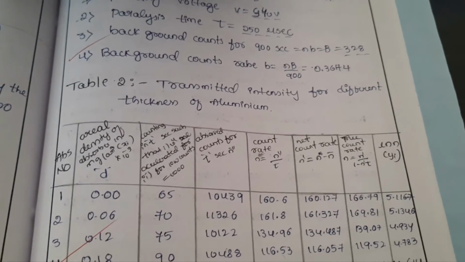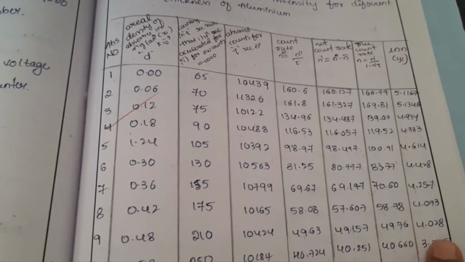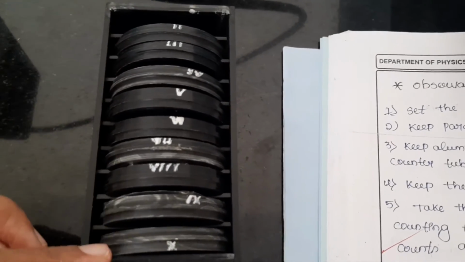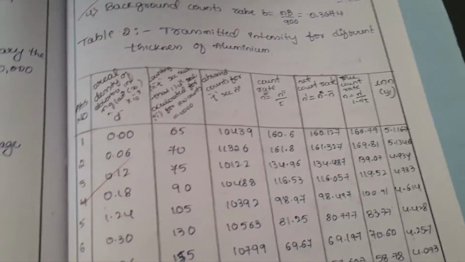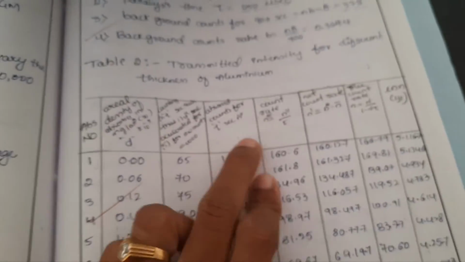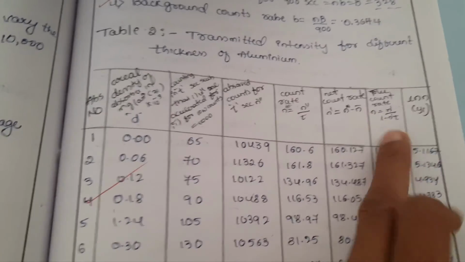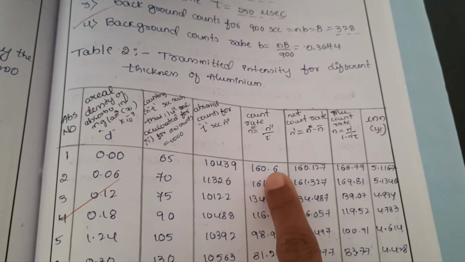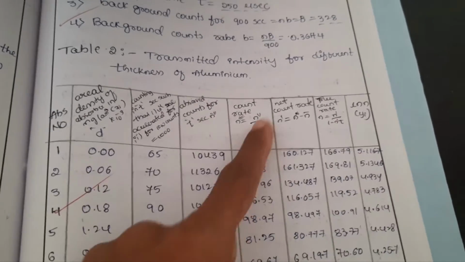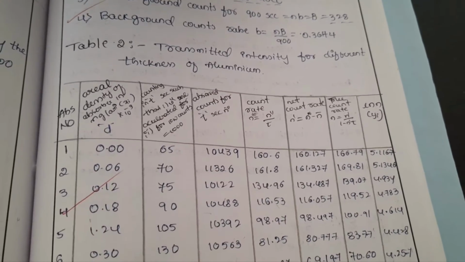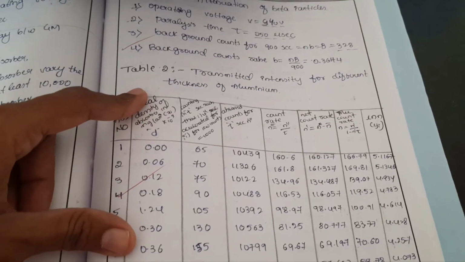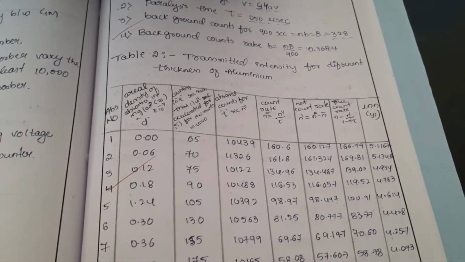Like that you have to calculate for all the different absorber thicknesses. Here we have given the total thicknesses. Just take readings for all those thicknesses. Here n bar is the background count rate. You should subtract 0.36 in each of the readings, then you will get this column. So you have to do the calculation for tabular column 2, intensity for different thicknesses of aluminium.